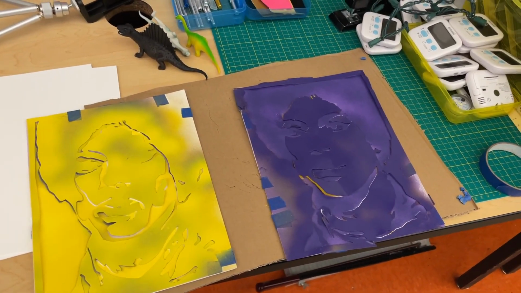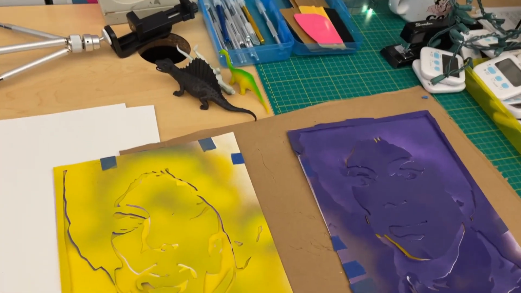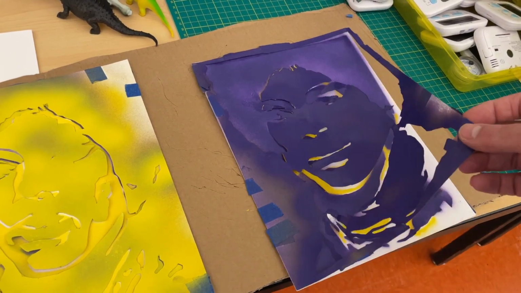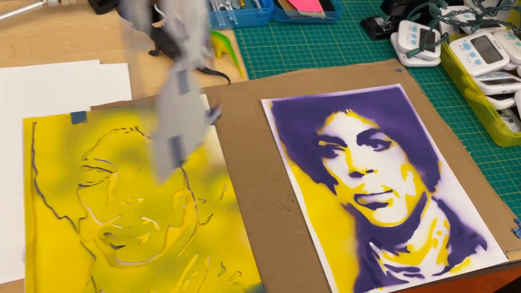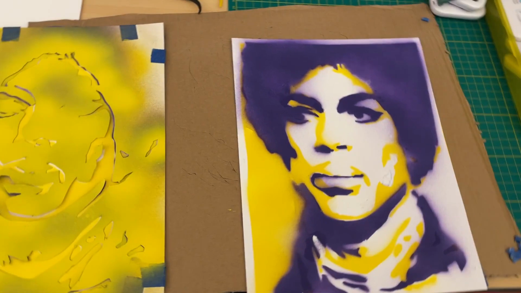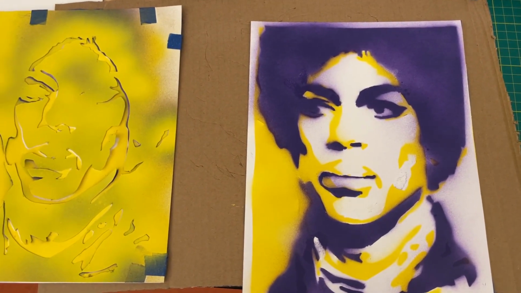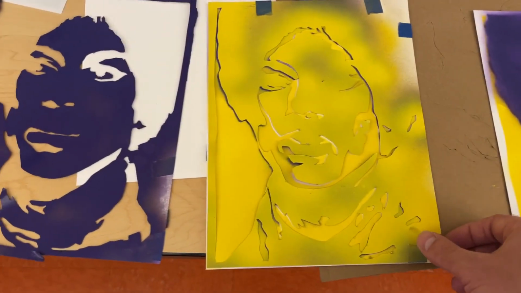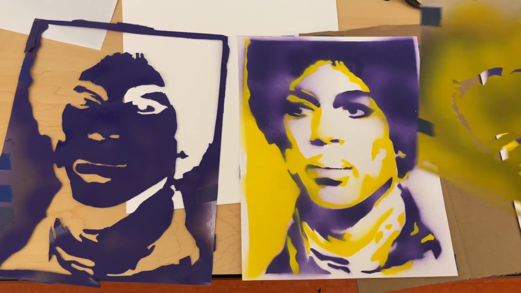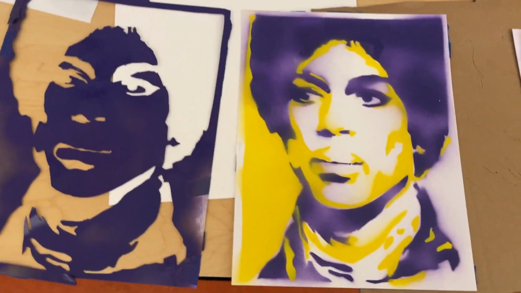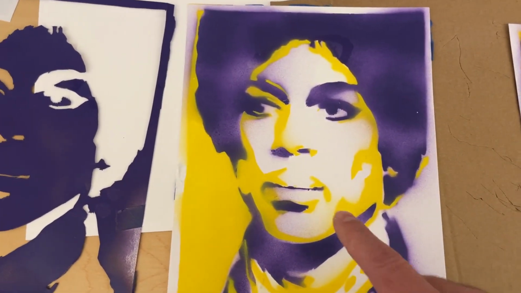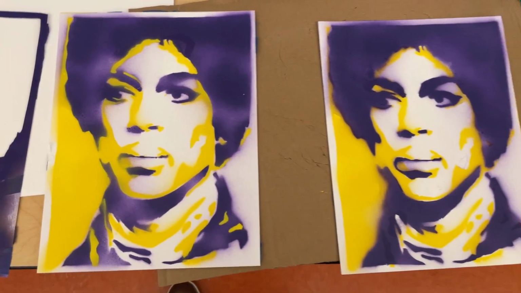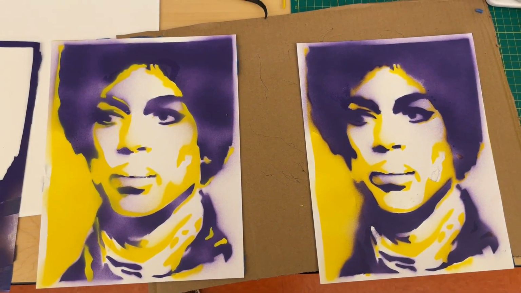So let's see how they turned out here. We're gonna peel off the stencil from our purple one, seeing what we got. Looks pretty good. You can see where some of the things sprayed underneath. So adjusting that, if I wanted to spray again, we'll do our other one. Looks pretty good. Again, there's some places where it got underneath, but that can kind of also add to the effect too. So there's my 2 finished stencils.